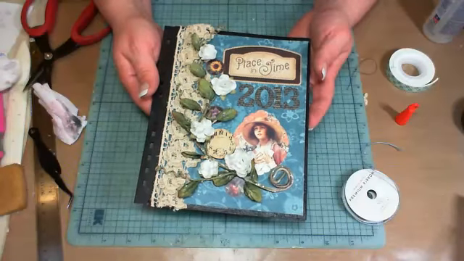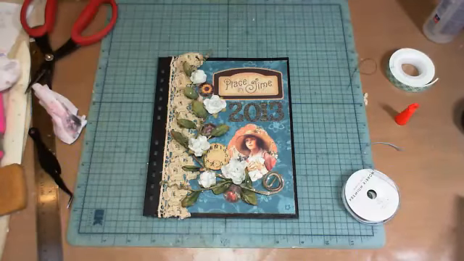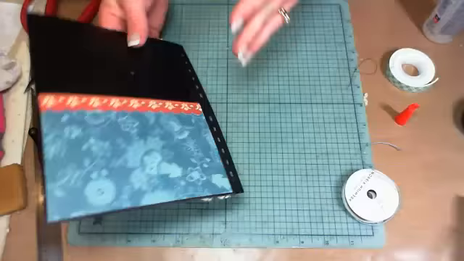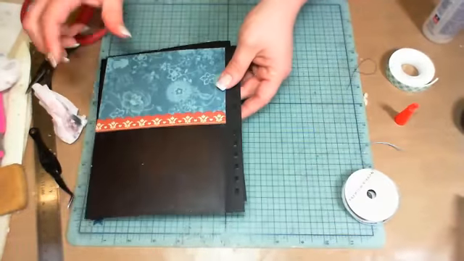So now all we have to do is bind it with the Bind It All. I'm going to show you guys how to do that really fast, and then we're done. So I'm going to get all my pages together, and I have already put them together here. I'm going to get them all in order. So I have January, or this is my cover. Here's my other cover.